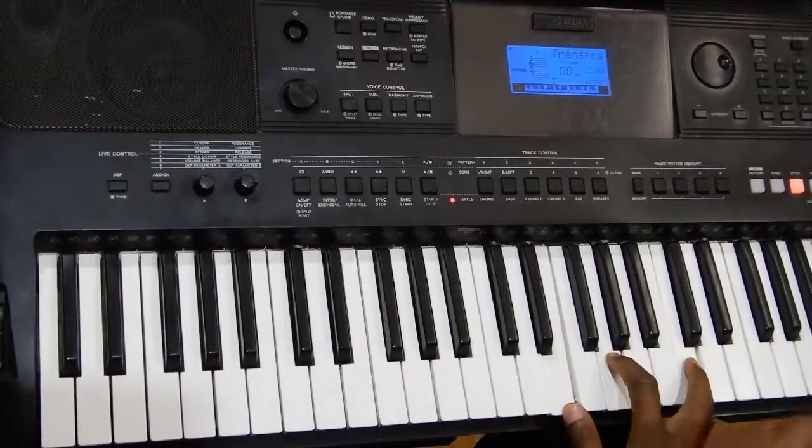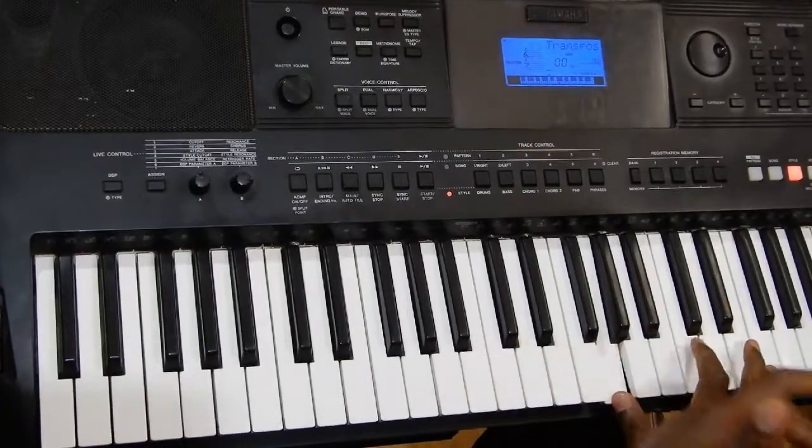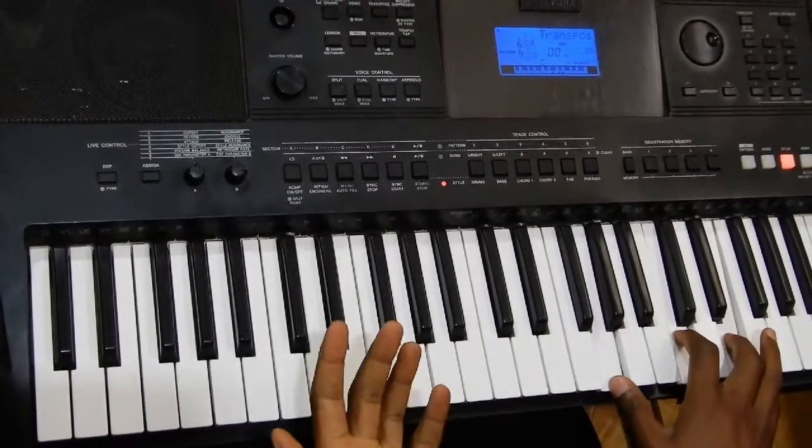If you start with first inversion, you go E, G, and C. Second inversion is G, C, E. That is how we do inversions.